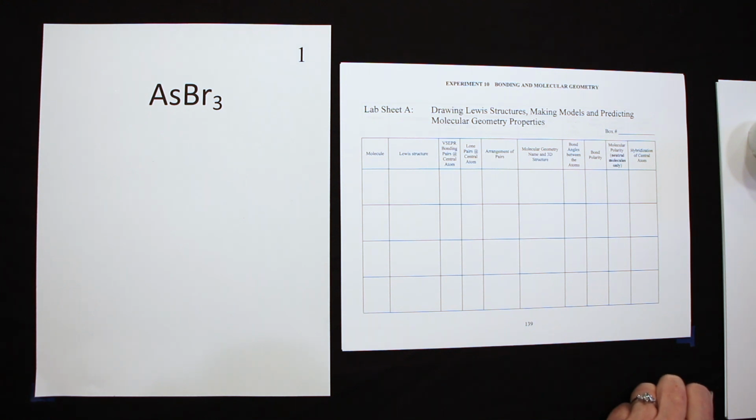In lab sheet B, we will be calculating formal charges and determining which structure of the two given is the better representation of the molecule. And in lab sheet C, we will draw the resonance structures of a molecule and then determine the arrangement of pairs, molecular geometry, and the bond angles between the atoms.